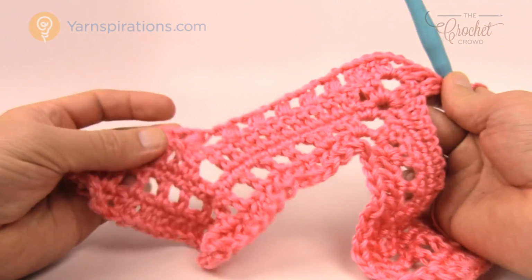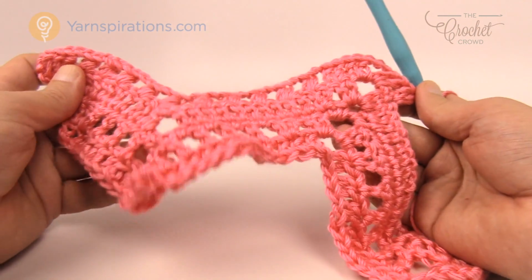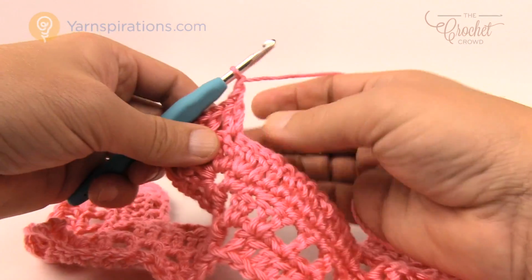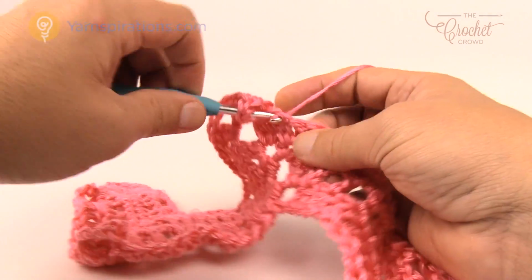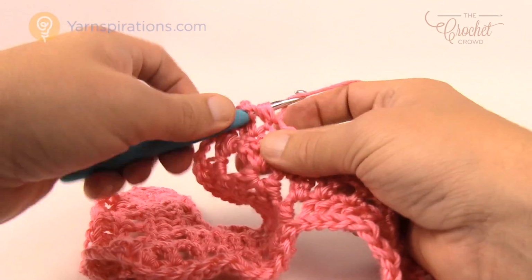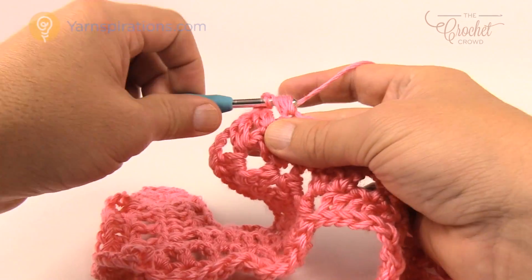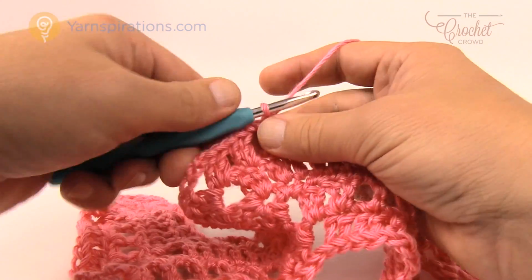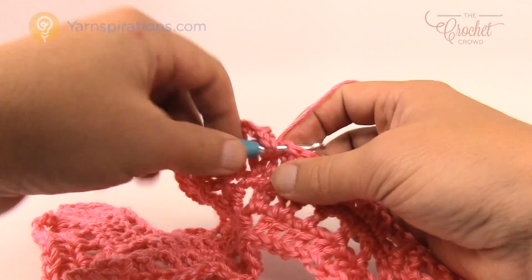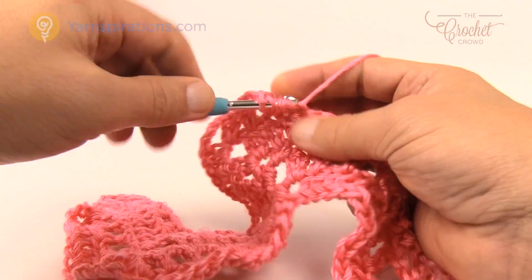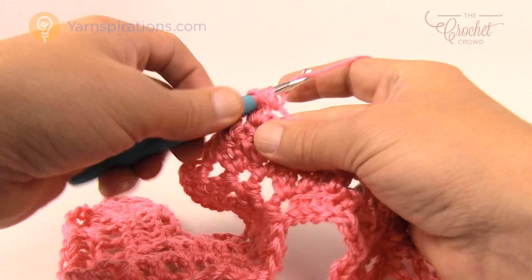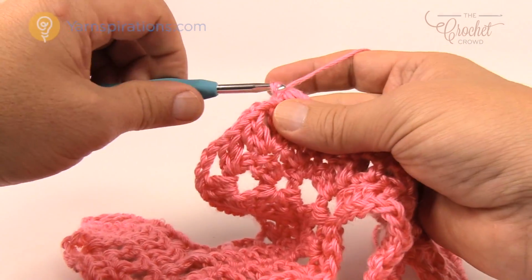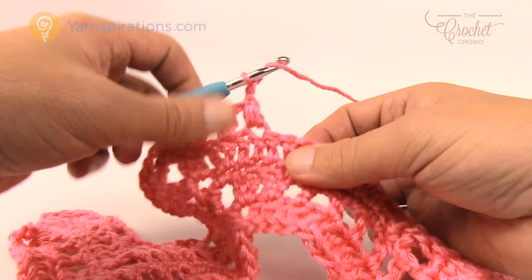Okay, so there is what it looks like so far. So let's go in the next one. We're going to chain 1, skip 1, and puff into the next, and we want to get a total of 5 puffs coming down. It's all the same across the board. And chain 1, 2, 2, 2, 2. So you've got to make sure you're skipping over those stitches. Chain 1 to lock it, chain 1 as per the pattern.